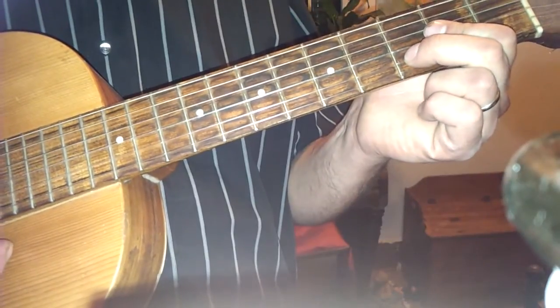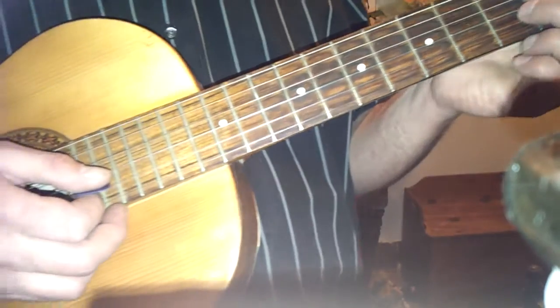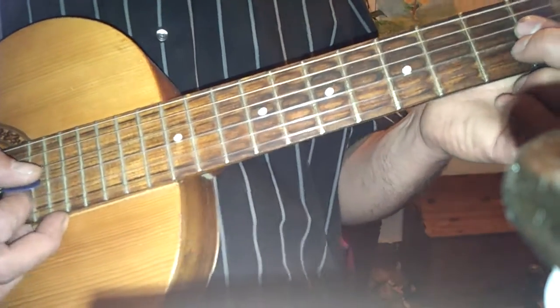third string on the B. That's a D, actually, is the note, and he's not strumming it. The picking pattern is.